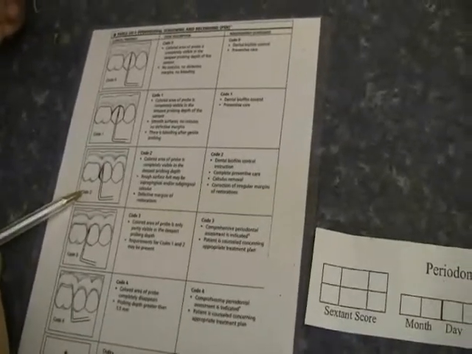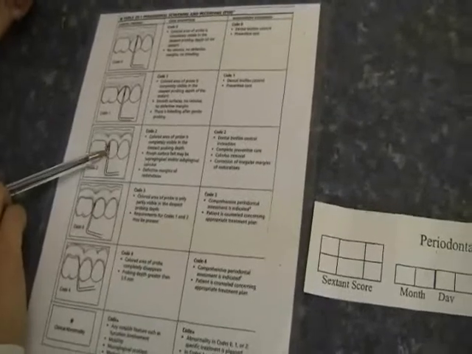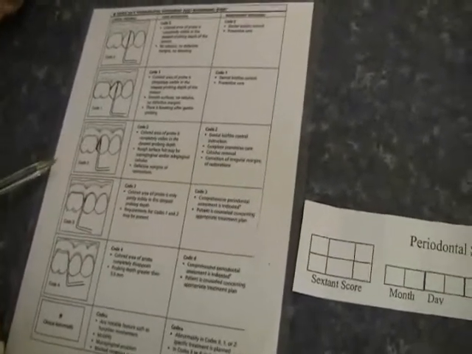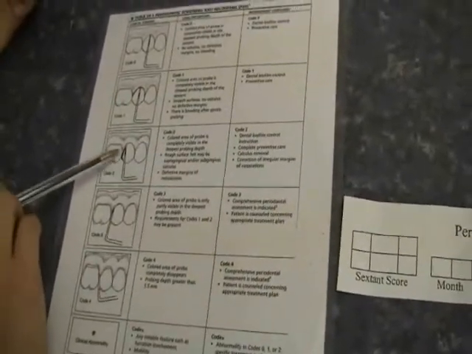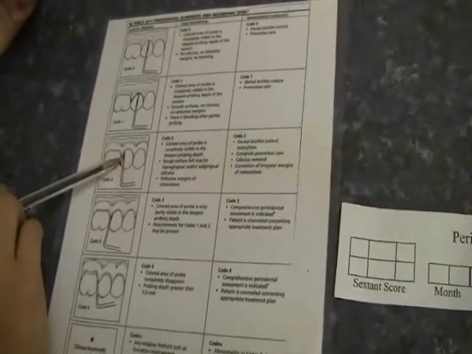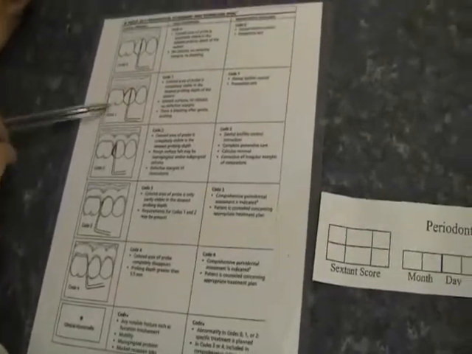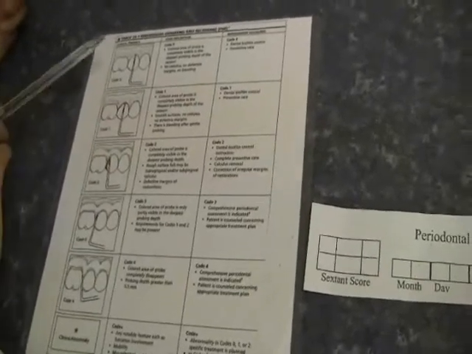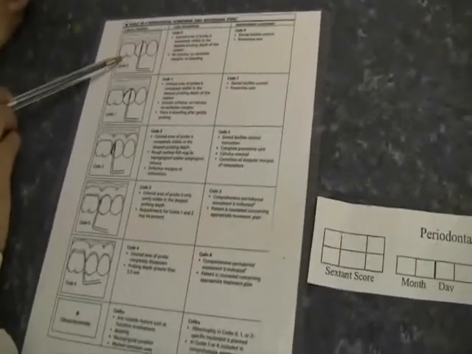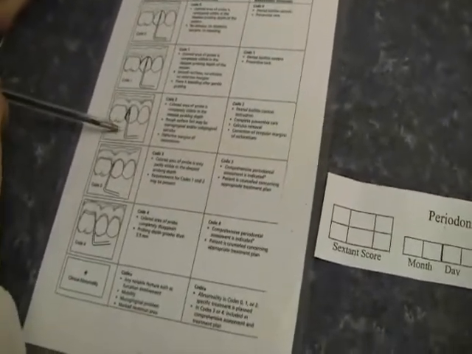Code 2 is slightly different, yet still quite similar. Code 2 means that you probed the entire sextant. You could still see this colored band for the entire sextant, yet there was calculus present. So even if you see one little bit of calculus in that sextant, but you could see this colored band the entire time, it's automatically a code 2. So what's similar between 0, 1, and 2 is that you could see this colored band the entire time. The difference is code 0 is no bleeding, no calculus, no defective margins. Code 1 means there was bleeding, and code 2 means there was calculus.